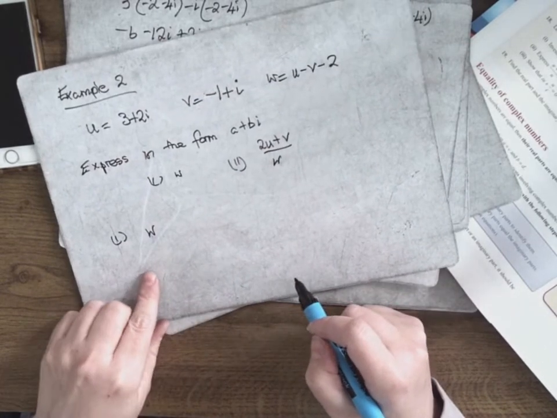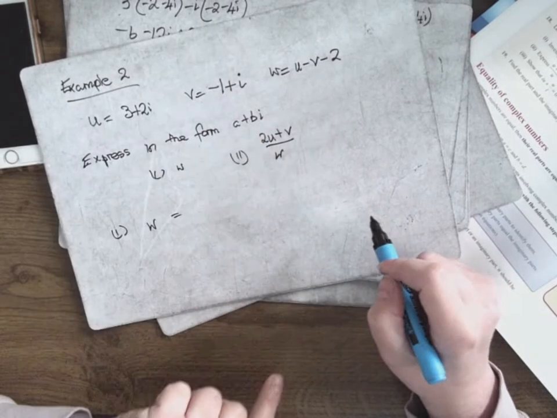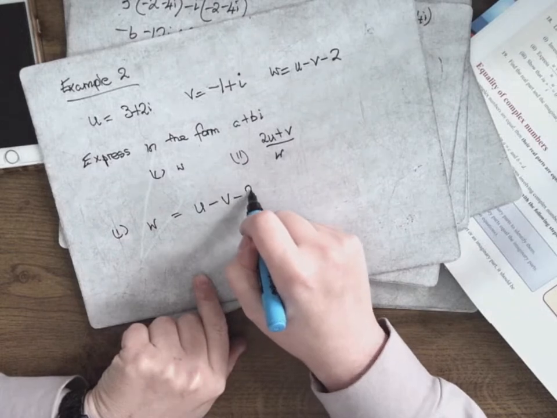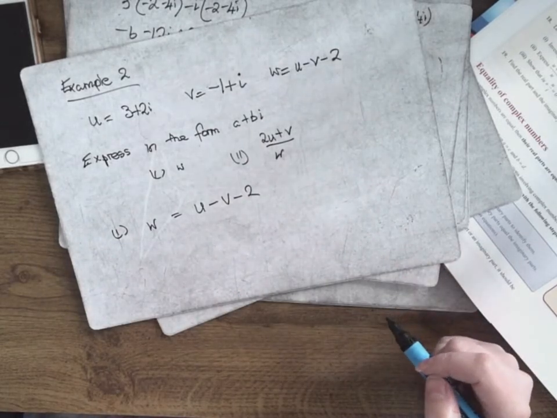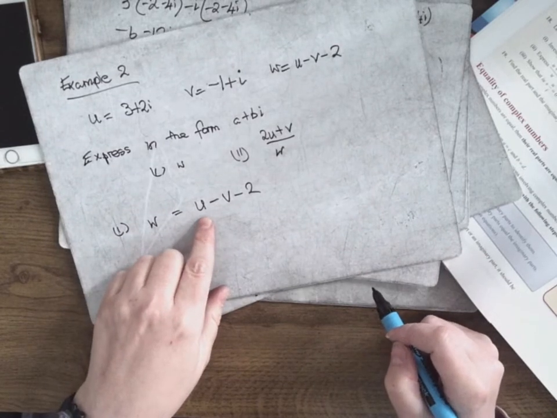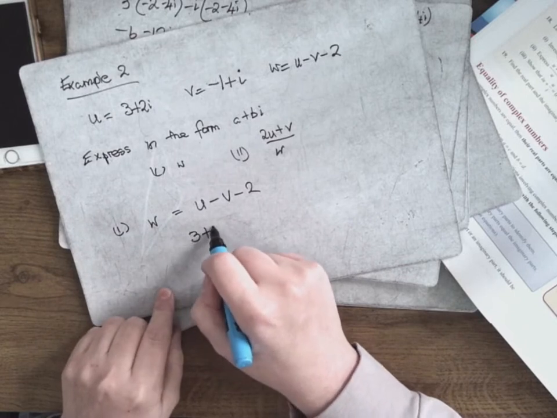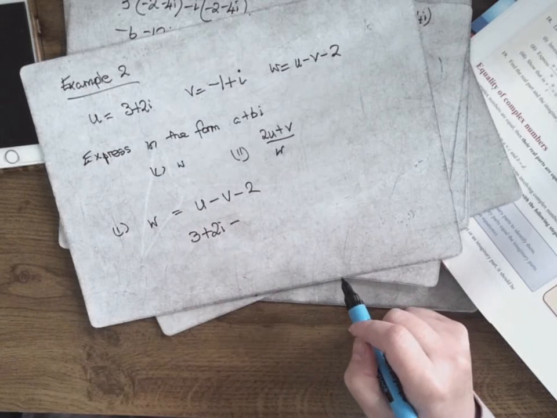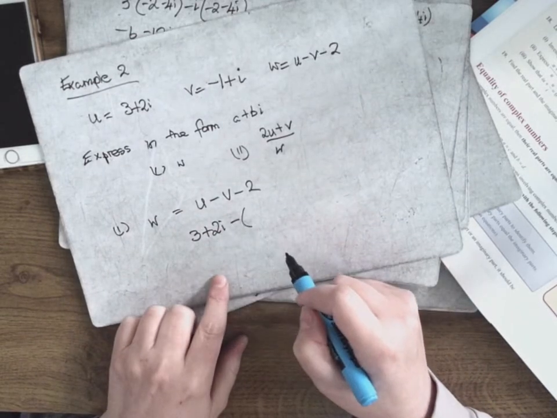Okay, so the first thing they asked me to do was sort out w, right? So w is u minus v minus 2. So they've just used u and v instead of z1 and z2. There's nothing different here. So instead of u, what will I write? 3 plus 2i. Now, this is a minus sign, so what am I definitely going to do with v? I'm going to definitely put it in a bracket. So instead of v, what will I do?